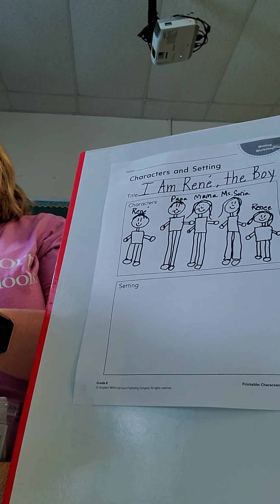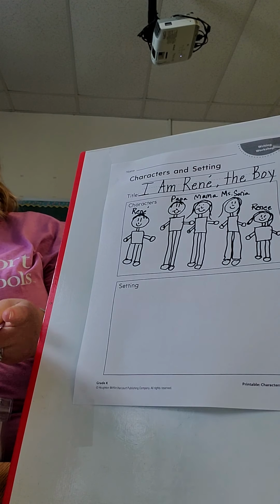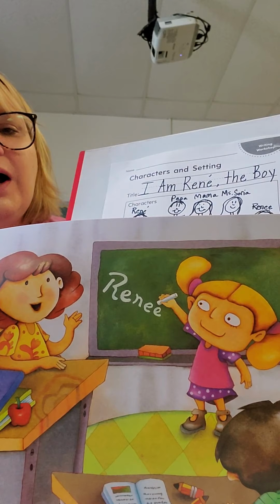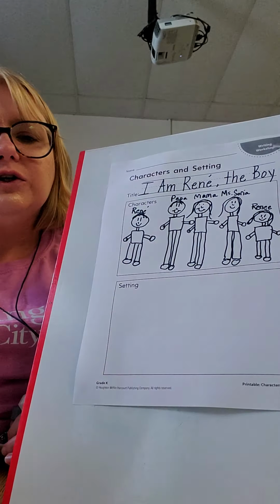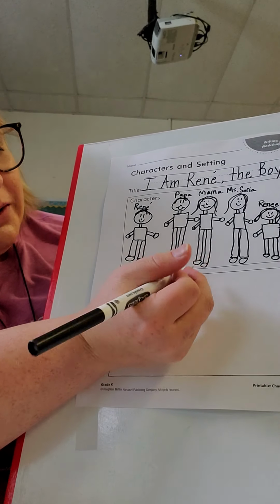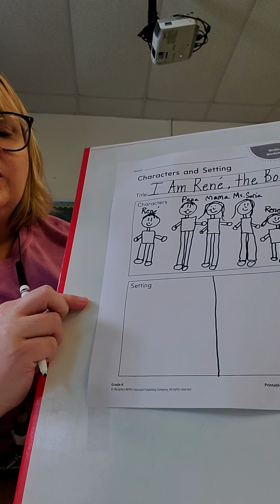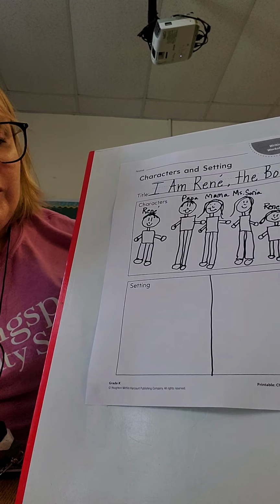But then also in other parts of the story, he's at school with Miss Soraya and Renee and the rest of his classmates. So there's two parts to this setting. So what I was thinking is I'm just going to make a line straight down the middle. And on one side, I'm going to make sure I add the setting for Renee's house.